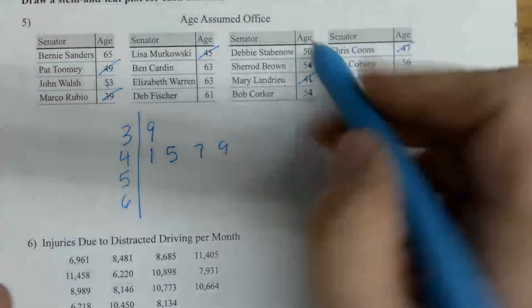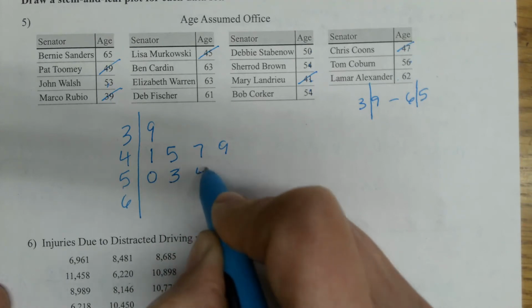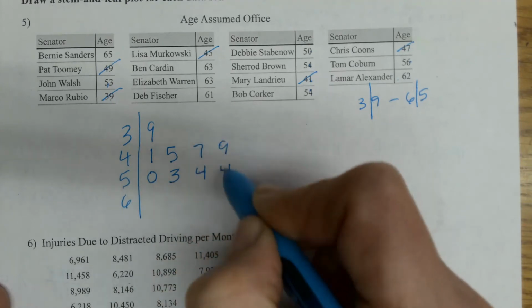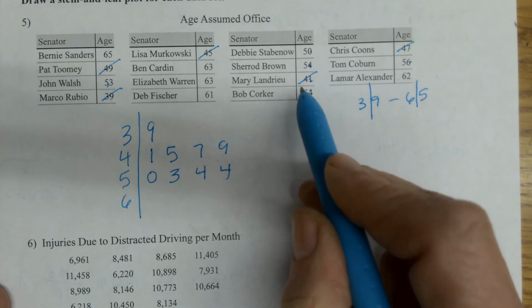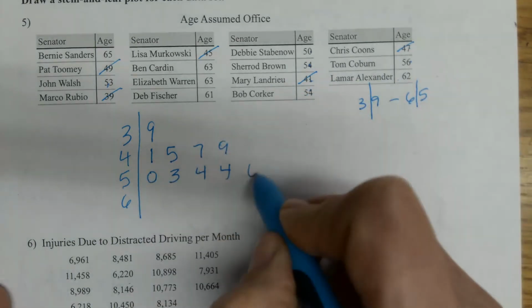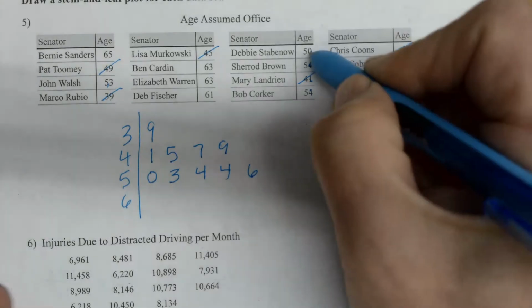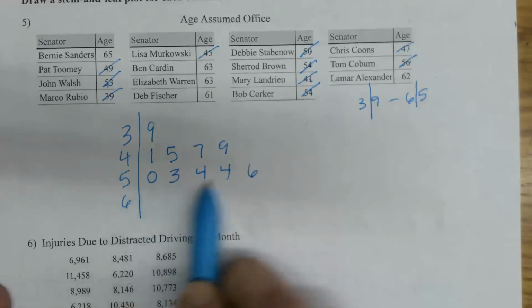So the smallest was 50, then 53, two 54s. Line up your values, two 54s, and then 56 was my last one. So I did 56, 50, 54, 54. And 53. Make sure I got all those in there.